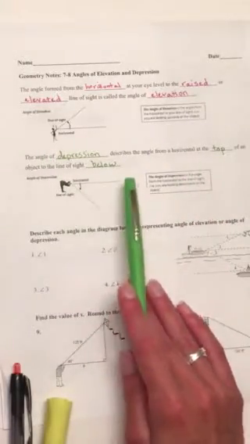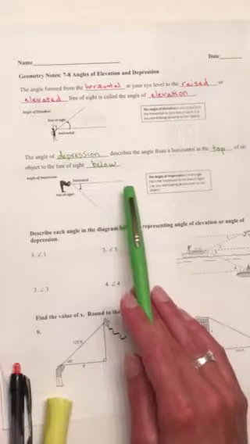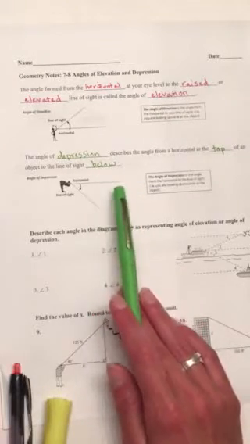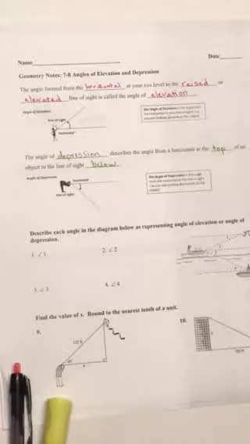The angle of depression describes an angle from a horizontal at the top of an object to the line of sight below. So say if you were in that airplane looking down at something on the ground, or if you were up in a really tall building looking at something on the ground, that would be an angle of depression.